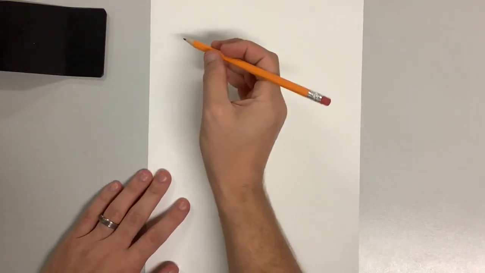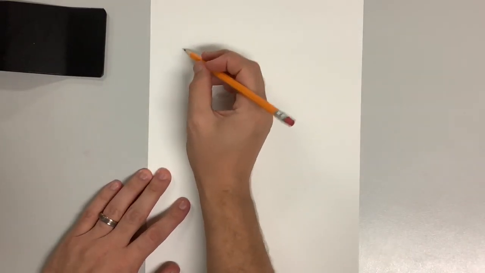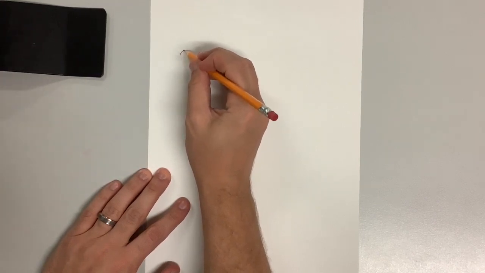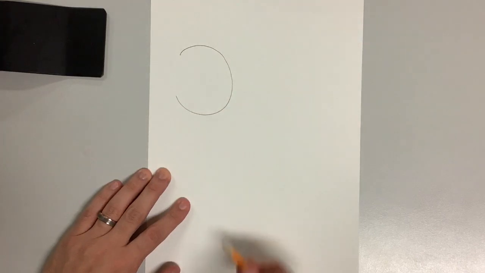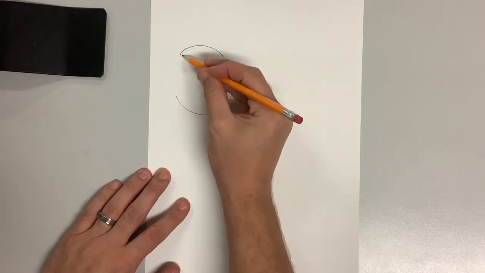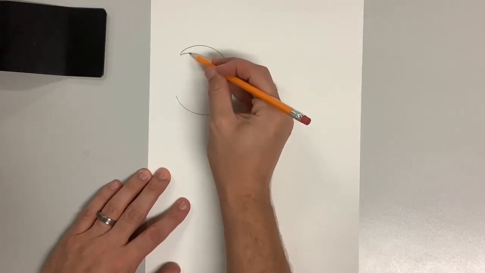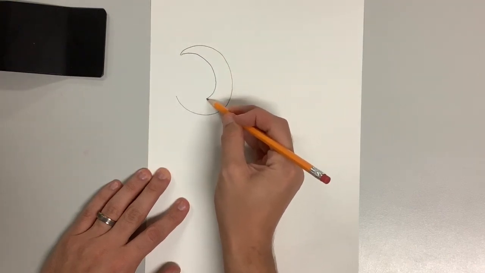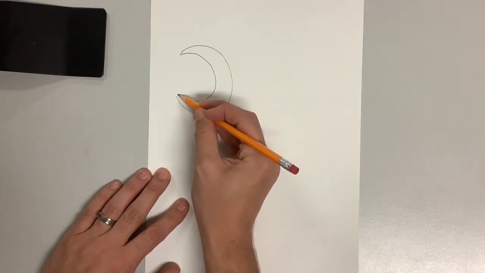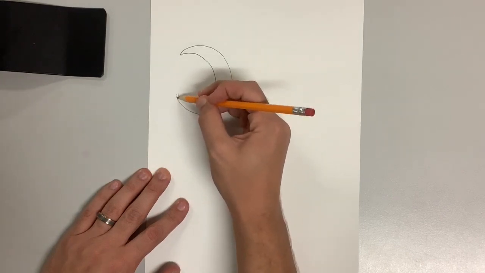All right, to start, let's start at the top left of our paper, and I want you to make a backward C. After you complete your backward C, we're going to make another one starting from the top of our backward C. We'll make a smaller one on the inside that connects with the bottom line, and it looks like a moon shape.